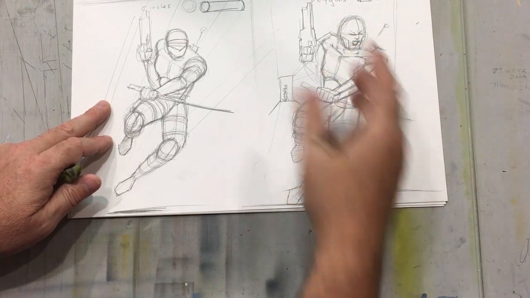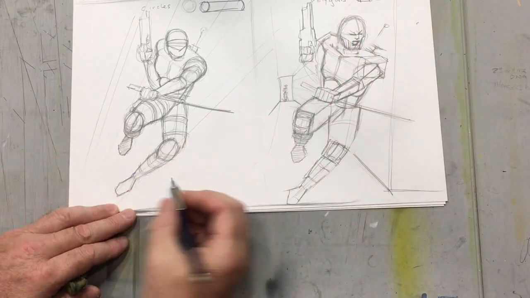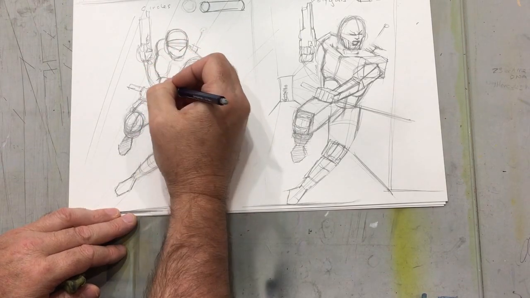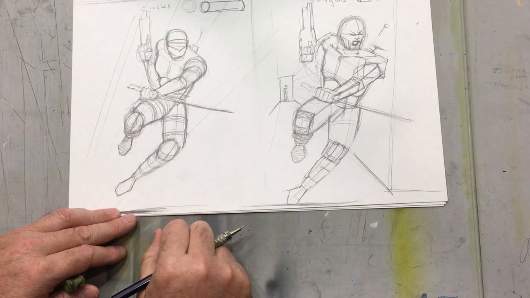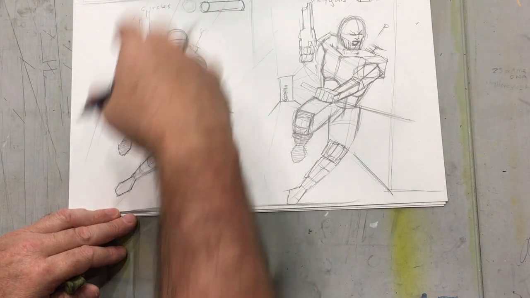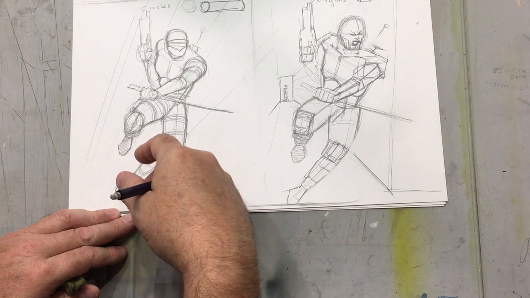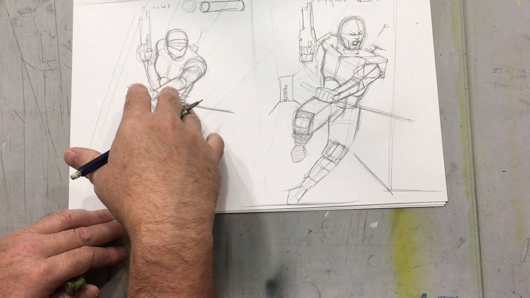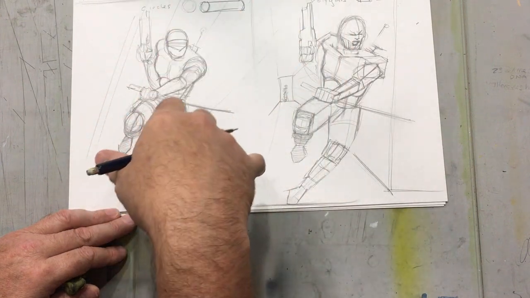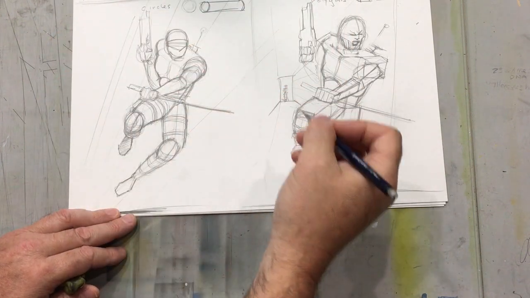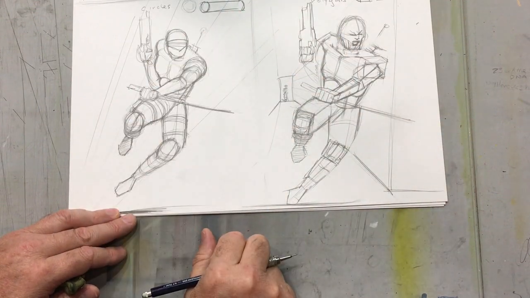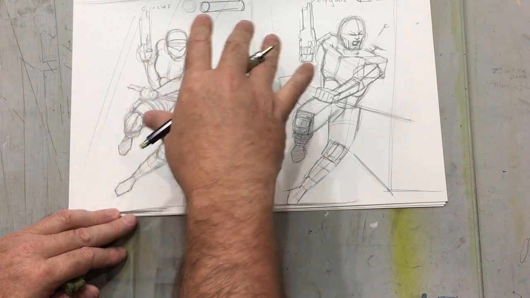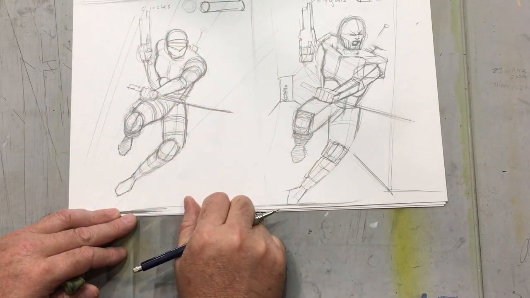This guy to me looks like he could be more like RoboCop or something, whereas this looks more like how I picture Snake Eyes to be. So this is a good pose for me to take to the next level for Snake Eyes, and we'll do a more detailed drawing. What I might do is draw this slightly more detailed, transfer it to a larger piece of art, and then bring that into a more detailed rendering so that I can submit that rendering to the client or whoever the publisher is, to get them to approve the idea that I have for my art.